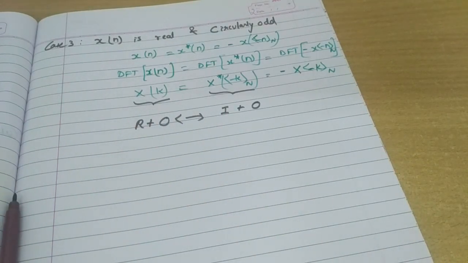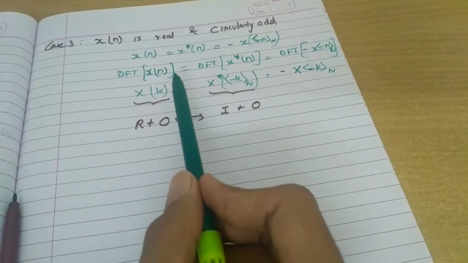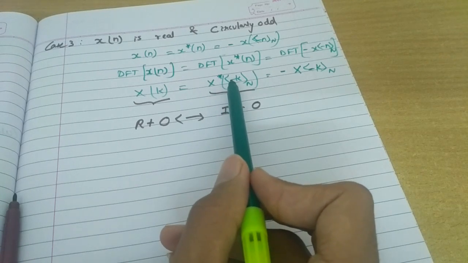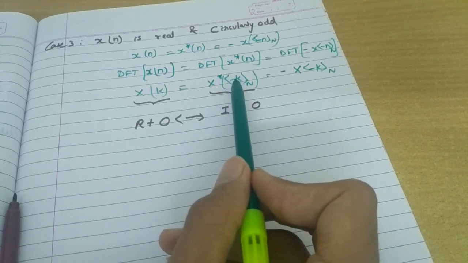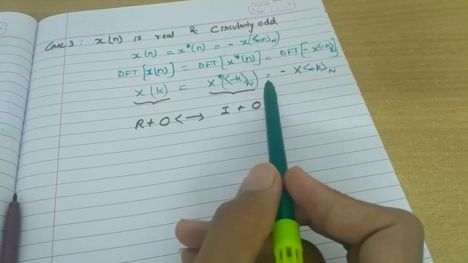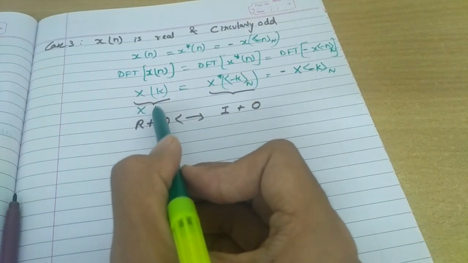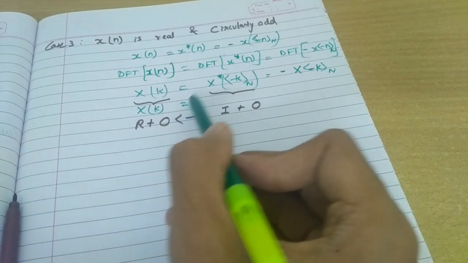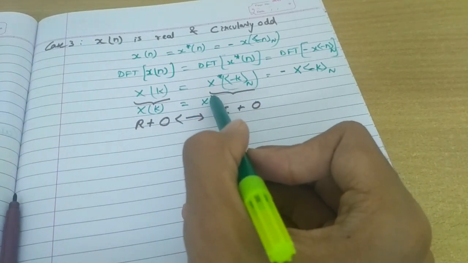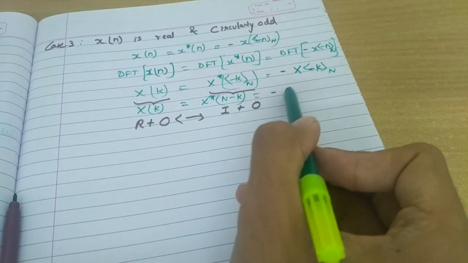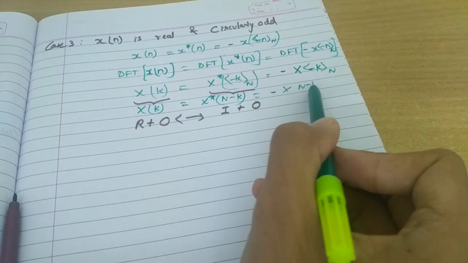Okay, so why is the conclusion that real plus odd will be imaginary plus odd? From this, that is, if x of k equals x star of minus k, then it can be written as one more step, x of k equals, I am writing this as x star of n minus k, and it is minus x of n minus k.